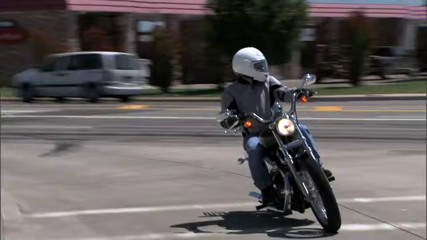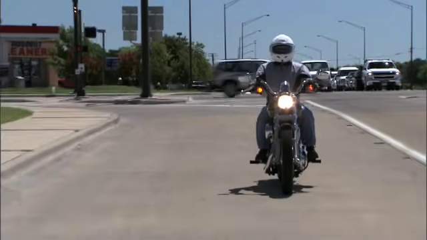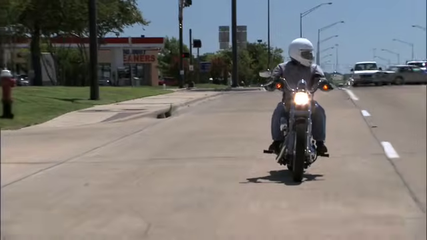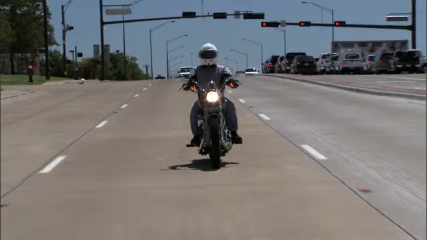Sharing the road with motorcycles isn't rocket science. We've all got a right to be on the road together. We just have to watch out for each other.